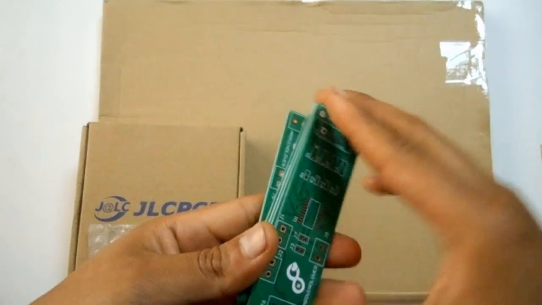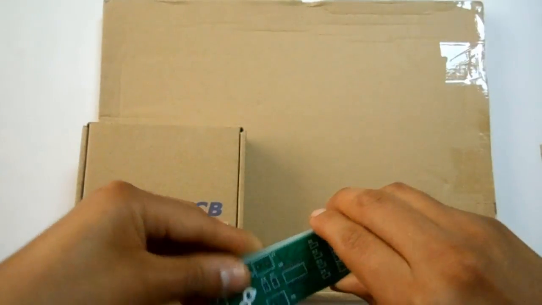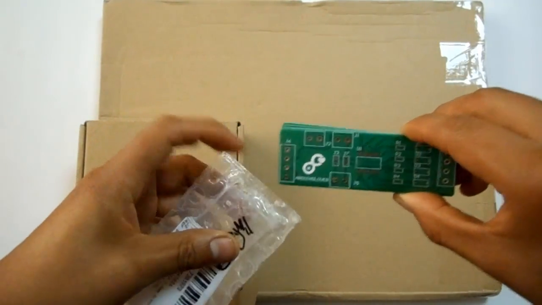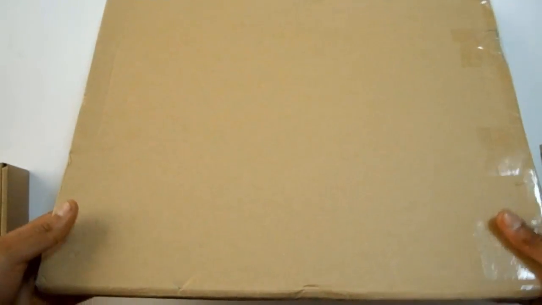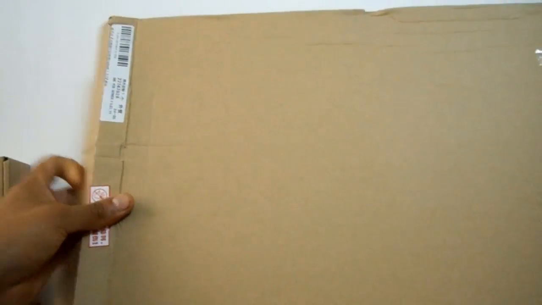Okay, now it's time to see the stencil. So I will save them over here. Okay, the stencil comes in this bigger box. So let's open it. Inside we have this little table, and here we have the stencil.